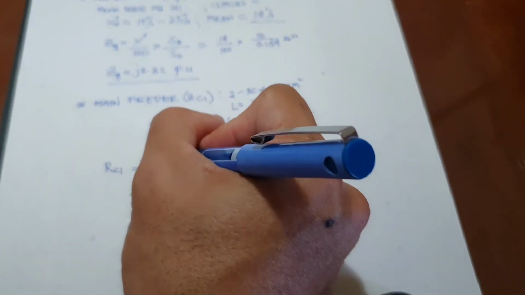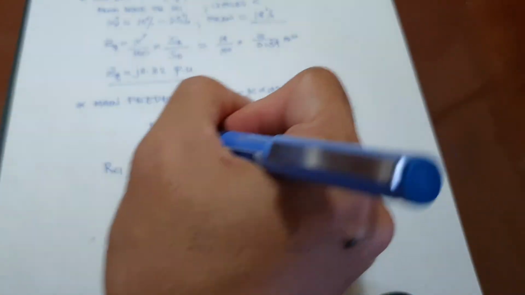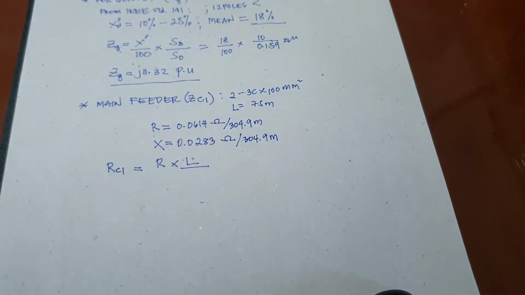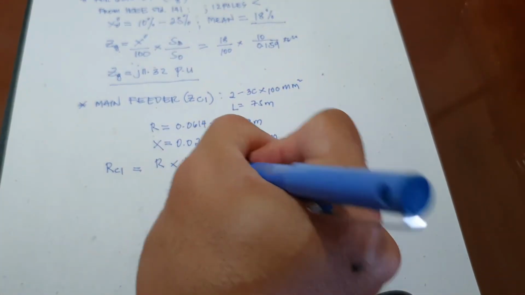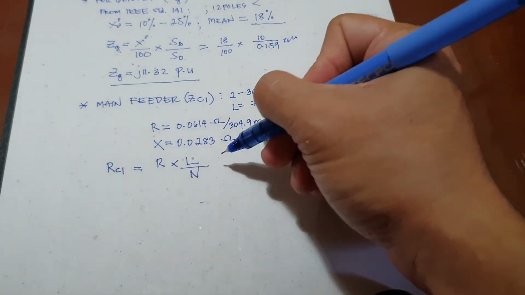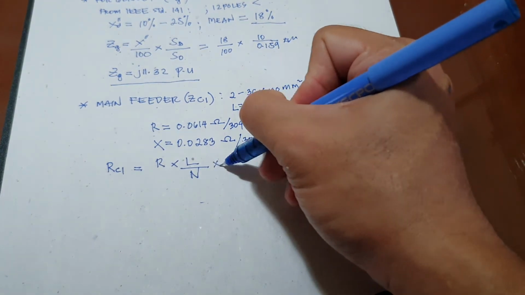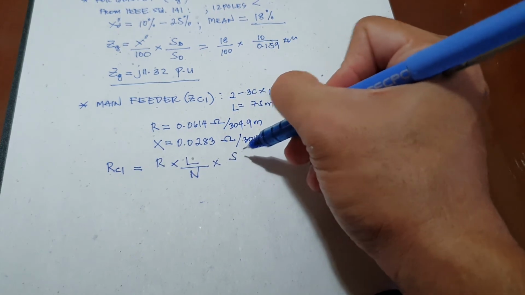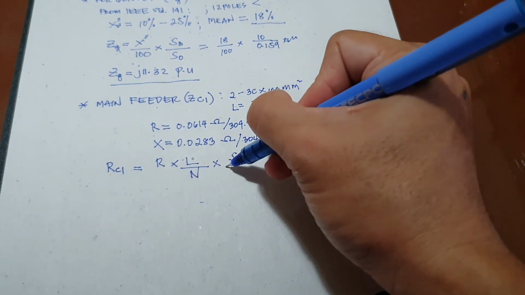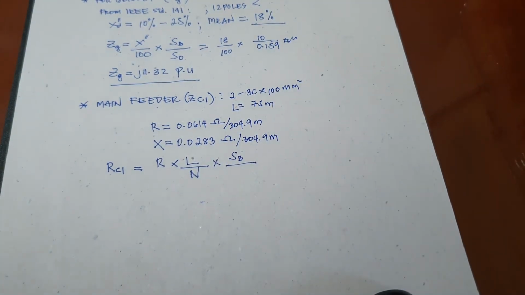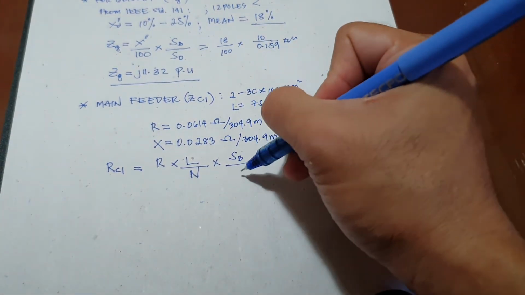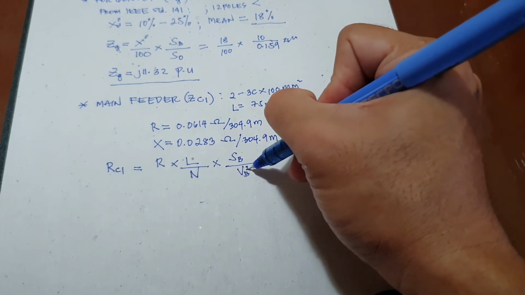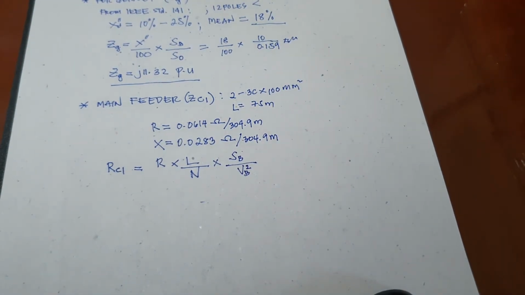The formula is the R multiplied by the length over N, the number of sets of cables, then the base power over the base voltage squared. Okay, so this is the formula.